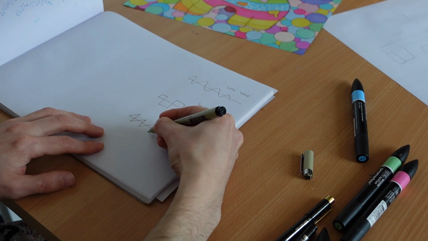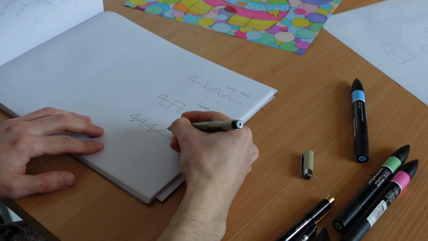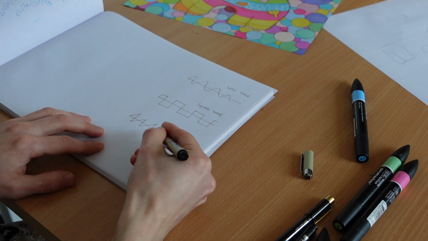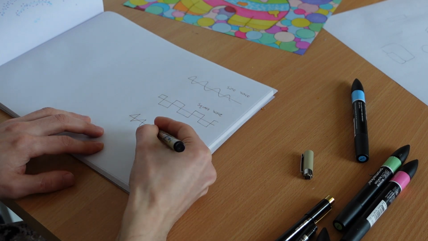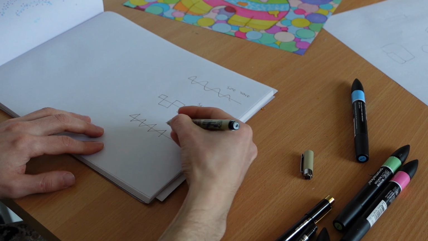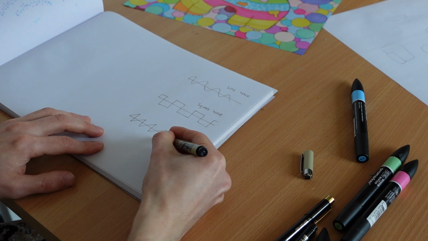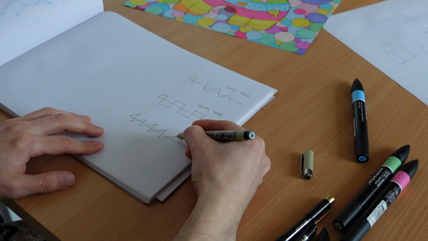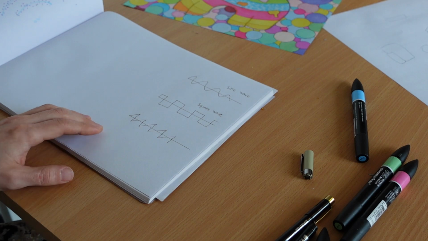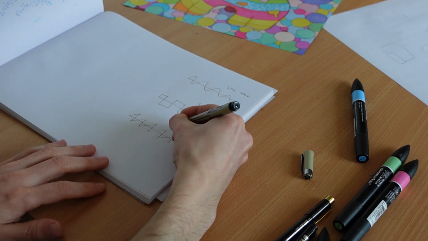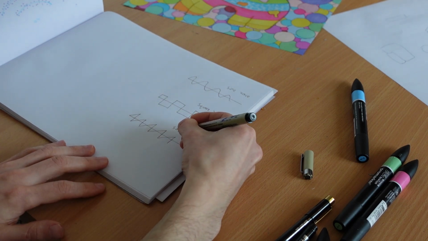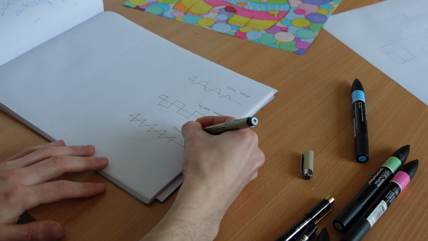That there is a steep or linear rise, and then a steep low and a linear rise, and so on. So this is a sawtooth wave.